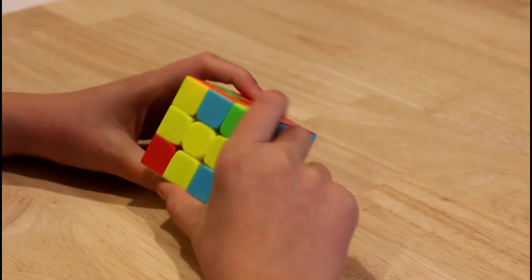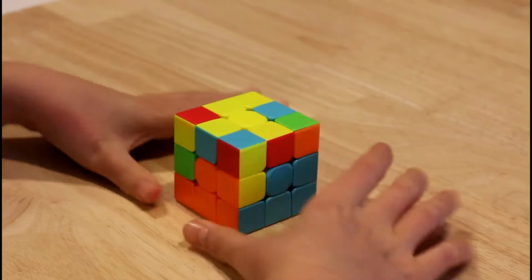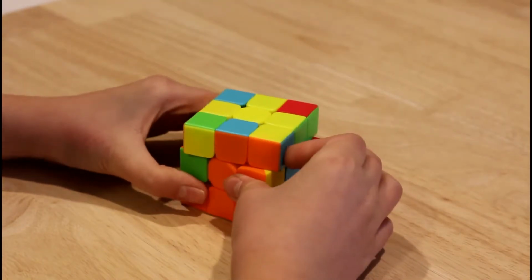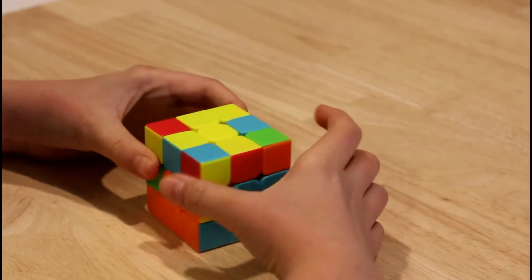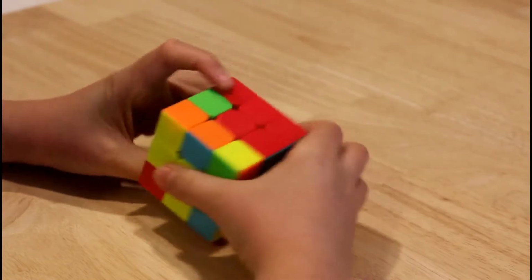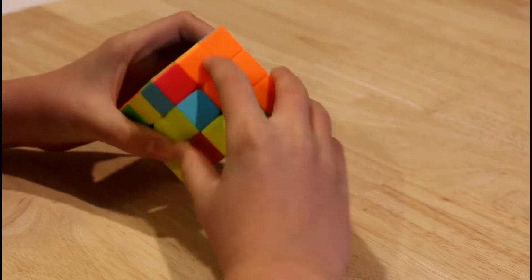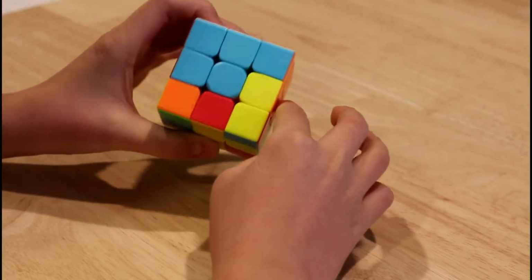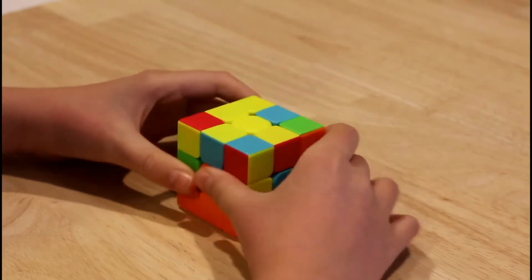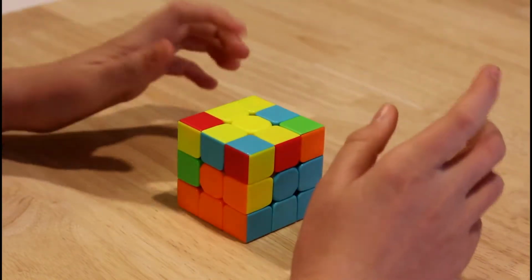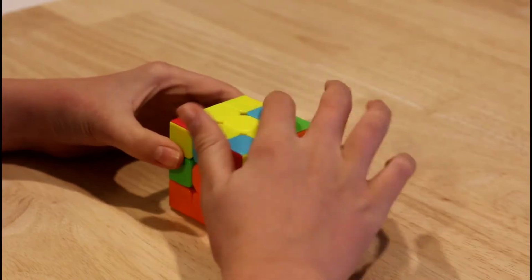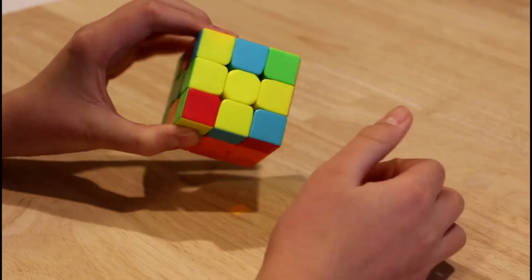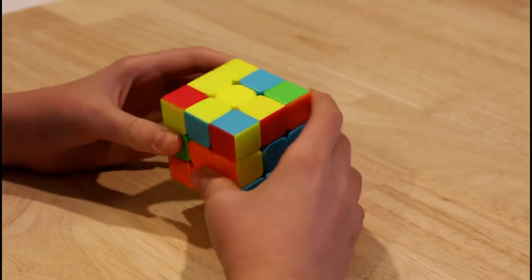So solving the second layer is a little bit more tricky than the first layer. I'm going to be using target a lot. So basically, for the first step of solving the middle layer, layer 2, which is this layer right here, first you want to find a piece on the yellow side, an edge piece like this, one of these, that does not have any yellow in it.